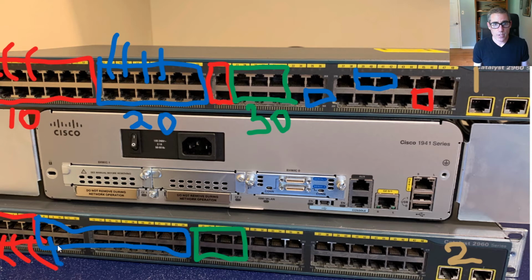Now the question is, how do we have VLAN 10, all of these ports, being able to be on the same network as this switch, these ports right here? What we do is we create a trunking port. And that trunking port can carry whatever VLANs we want between switches. So we could do it on a regular fast Ethernet port. We could do it on a gigabit port. So we're going to do it over here.